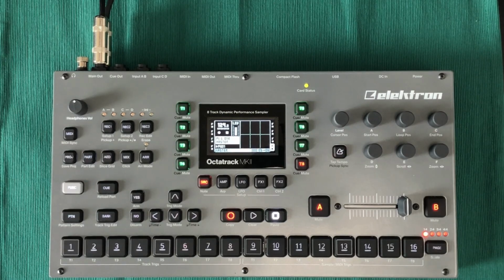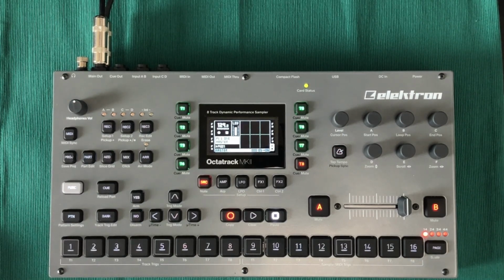Hey everybody, just want to do a little follow-up video to my last video about saving on the Octatrack, and this one has to do with the record buffer.